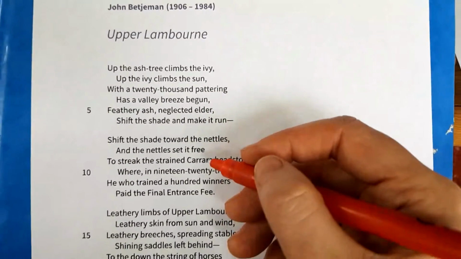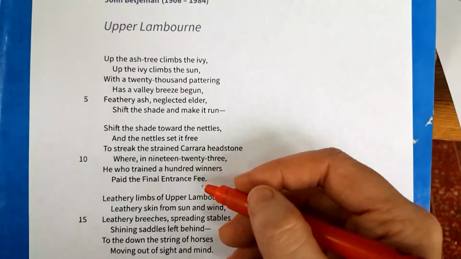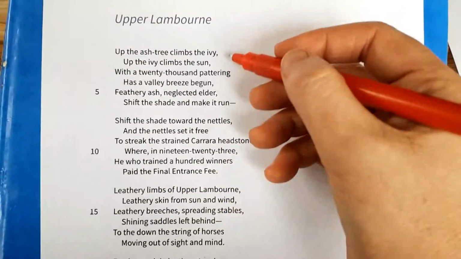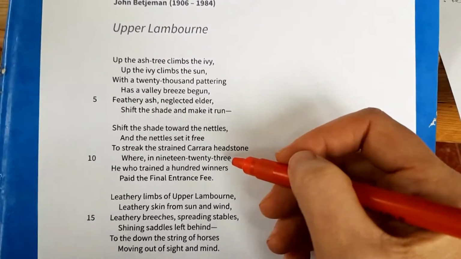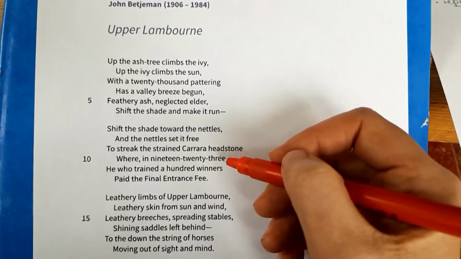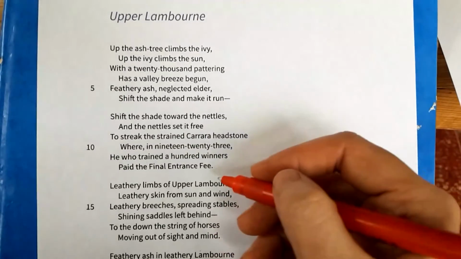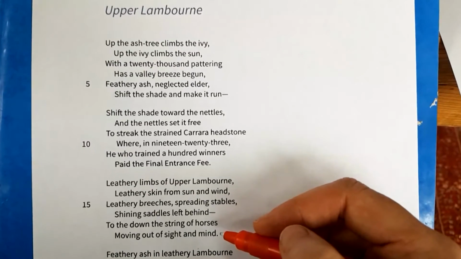There's a timelessness to the place and a timelessness to the poem. There's a particular time there, 1922, but 23. But after that, we don't know what time we're in here. This could be any time. It could have been going on for centuries. All these people that do their riding all the time.